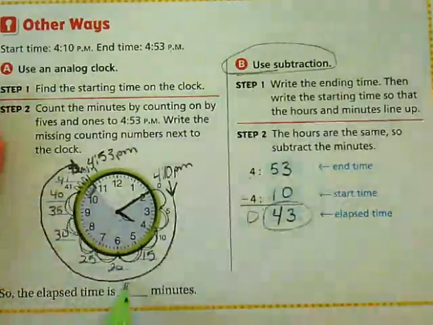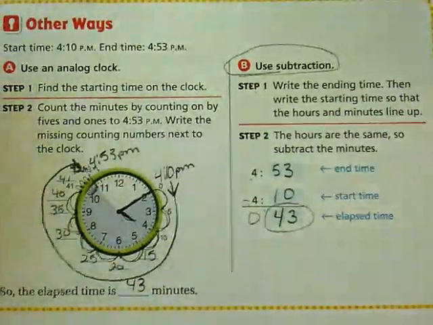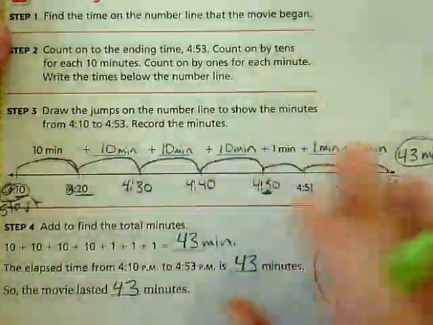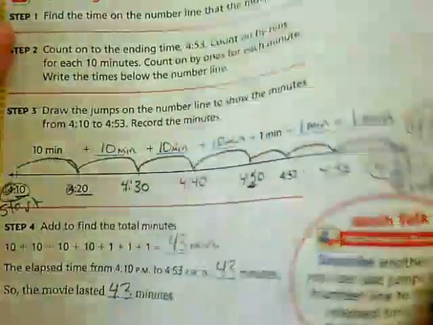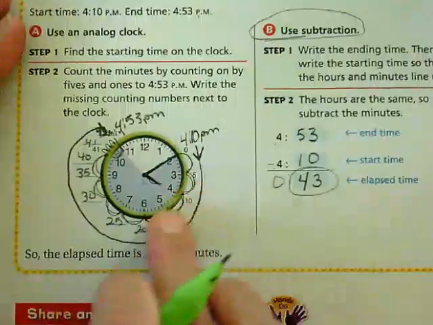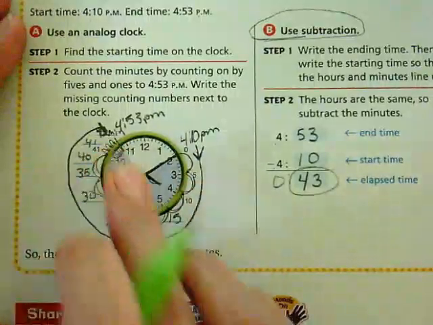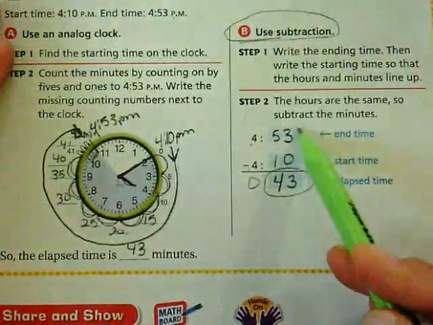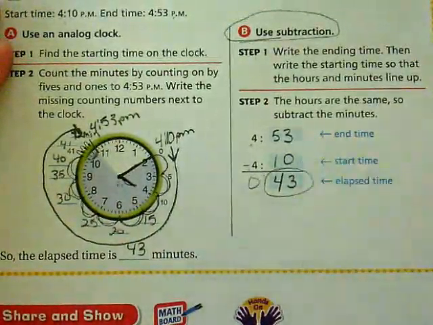So you have 3 strategies you can use to find elapsed time. You have a number line where you would count by 10s and then by 1 minutes. You can use an analog clock, where you count by fives and then 1 minutes. Or you can subtract using the end time minus the start time.